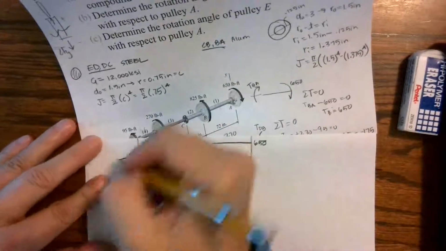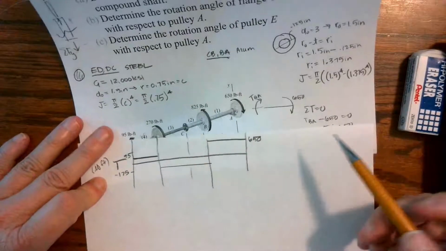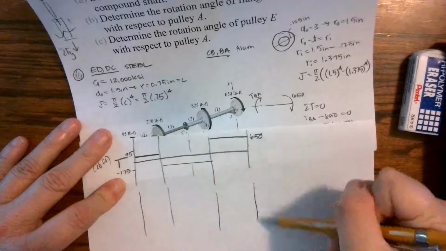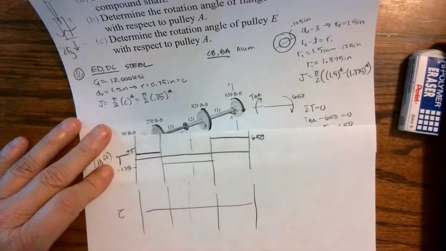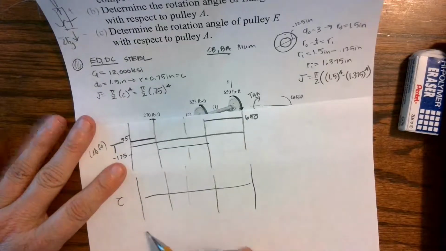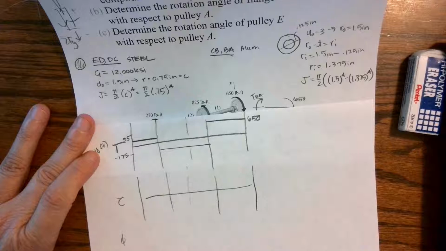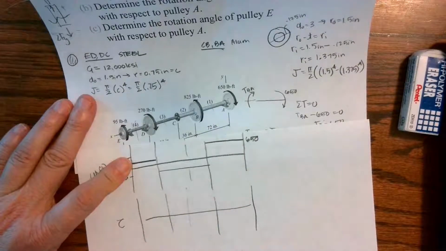So I now can just look at this, pound-feet, and I don't have to go back and find my numbers. And I'll be able to sketch then. I can sketch, after I do this, a shear stress. And then I'll be able to sketch an angle of twist. So it's just like shear and moment diagrams. We're just moving down the line.